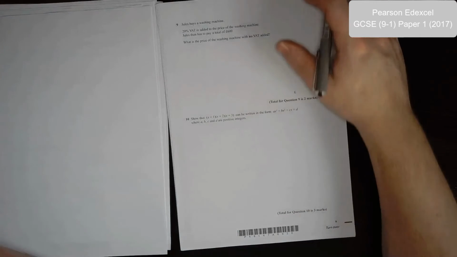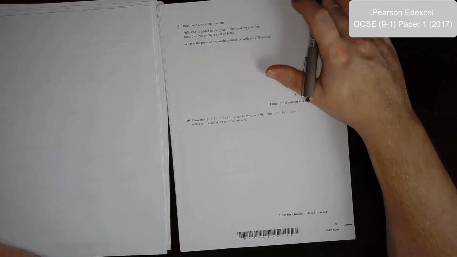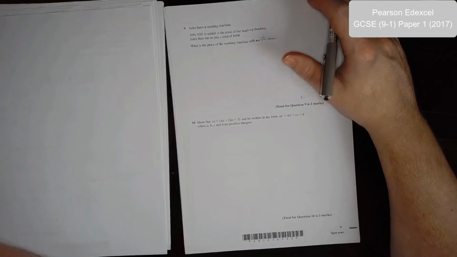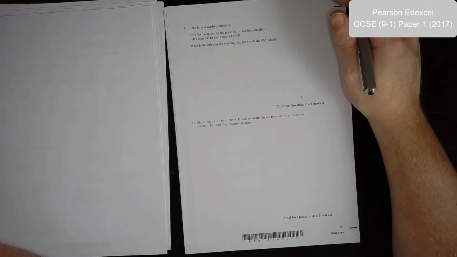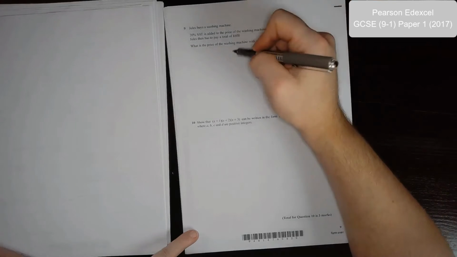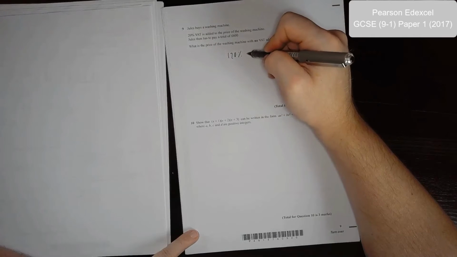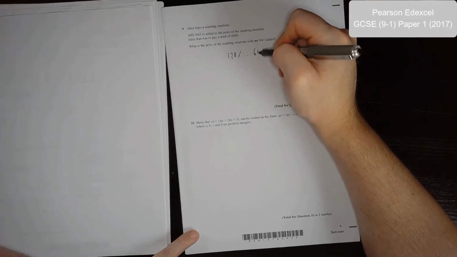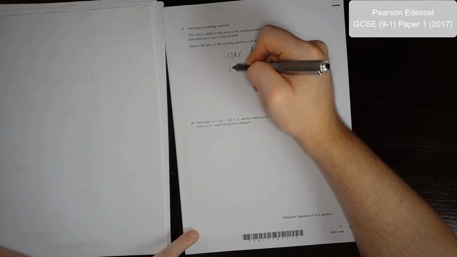Okay, question 9. Jules buys a washing machine. 20% VAT is added to the price of the washing machine. Jules then has to pay a total of £600. What is the price of the washing machine with no VAT added? So 120% equates to £600. So the question is, what is 100%?